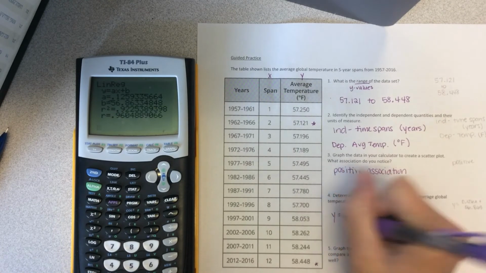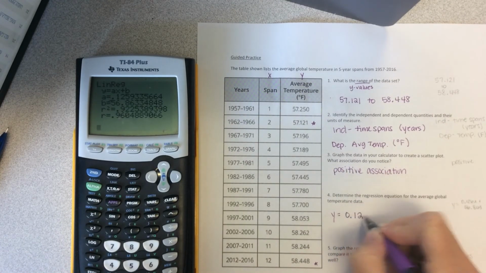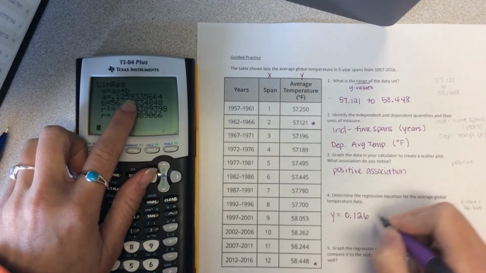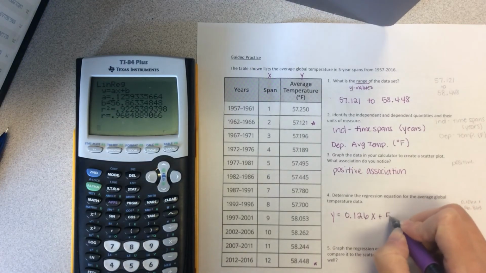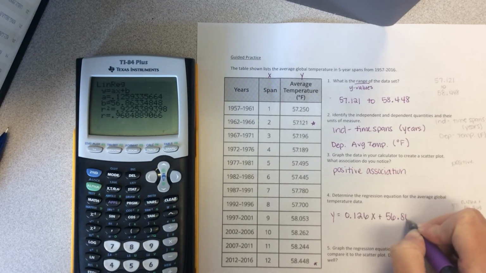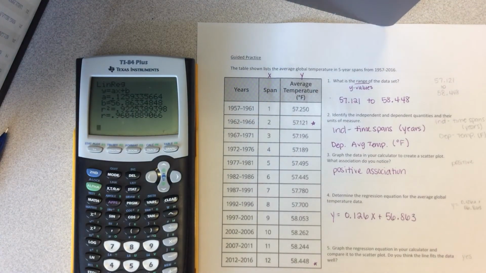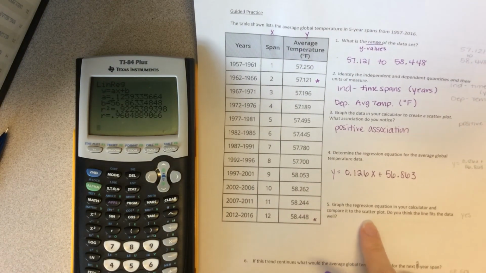I get y equals 0.12, and then that 9 makes my 5 round up to a 6, x plus 56.86, and then that 3 makes this 3 stay. So that's my equation. It says graph the regression equation in your calculator and compare it to the scatter plot.